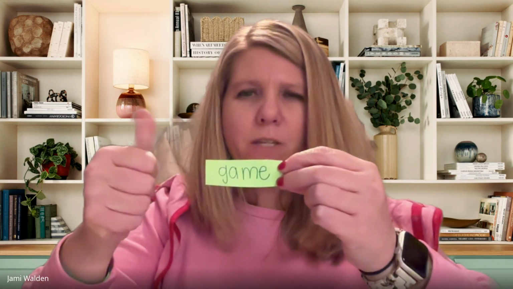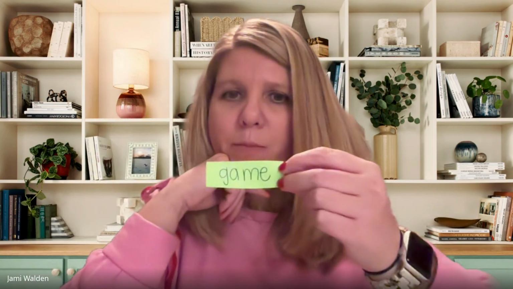Does it fit my rule? Does it not fit my rule? What do you think? Thumbs up if it fits the rule today. Good. Why does it fit the rule today? Can you tell me what you see in this word? I see a consonant, vowel, consonant, E in this word. It fits my pattern. I'm not reading it yet. I'm putting it in my pile.